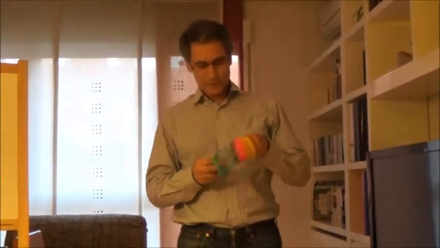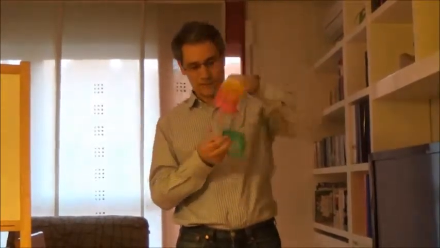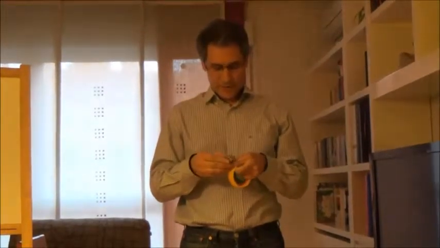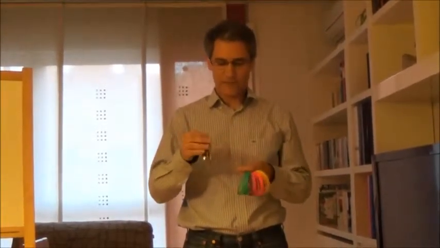For the spring I'm going to use this toy from my daughter. It's not a very good quality spring, but that will be enough. And for the masses I'm going to use this set of keys, and that will allow me to have two different masses, because what I'm going to do is remove half of the keys for the second part of the experiment, so I will also have half of the mass.